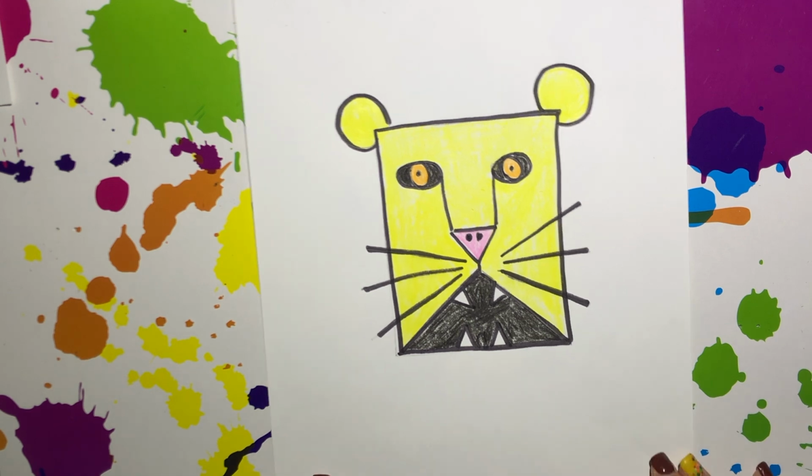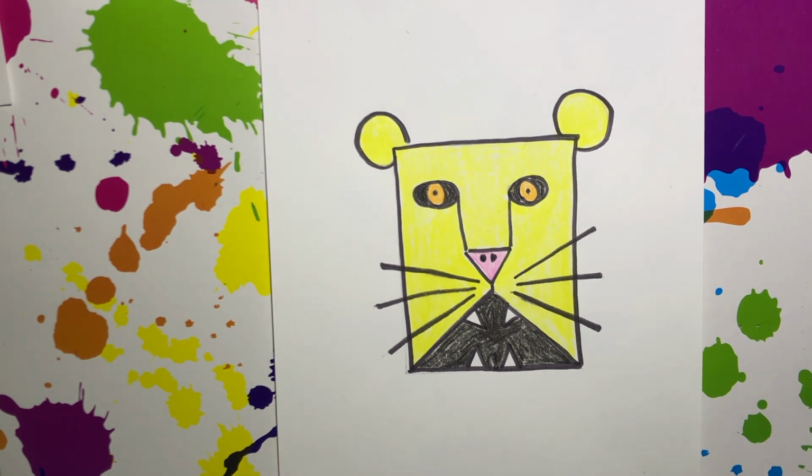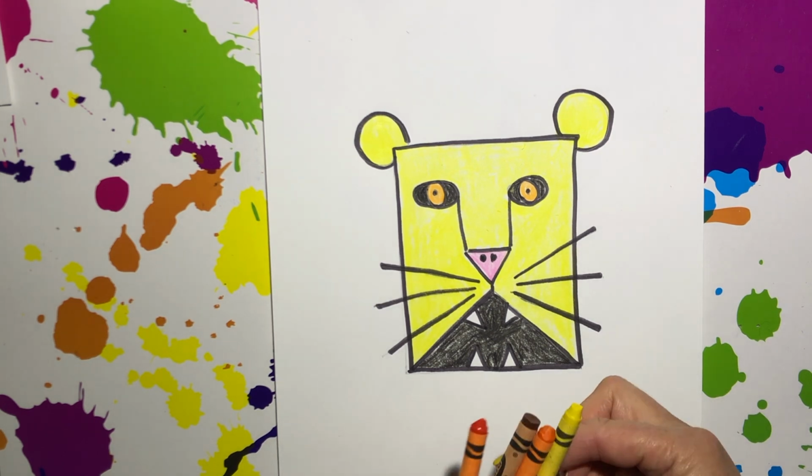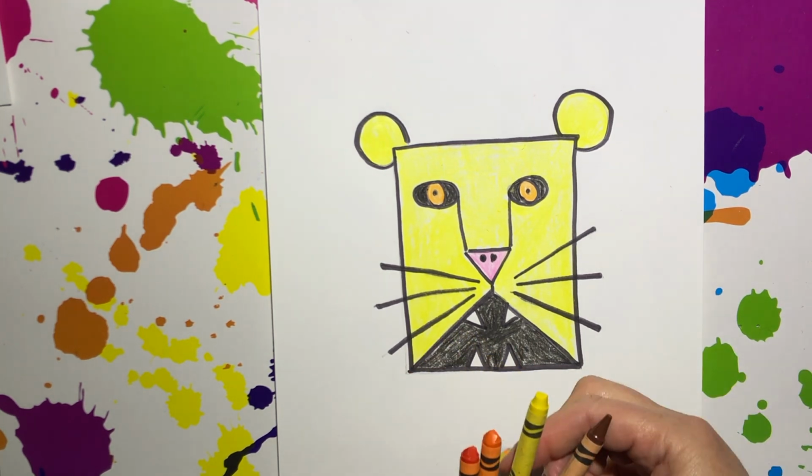Now I'm going to show you how to add the lion's mane, and you're going to be looking for these crayons. We're going to need the brown crayon. You're going to need a red-orange crayon. You're going to need your orange and a yellow crayon. But if you want to be creative and make your lion's mane have different colors, we're going to alternate color in this lion's mane. And also the lion's mane has straight lines or a little bit of a curved line for the lion's hair. So here we go.